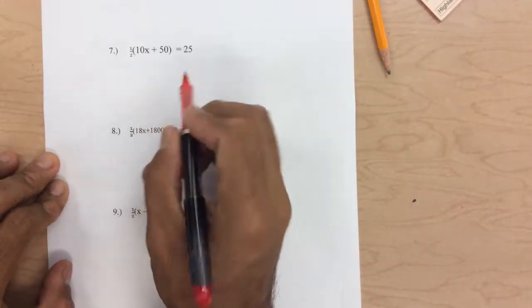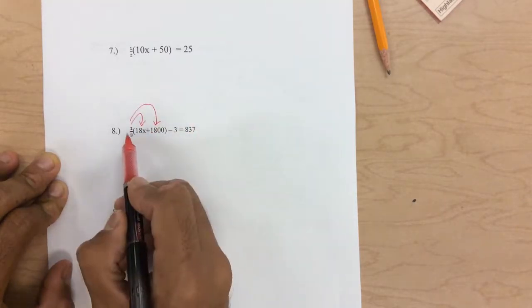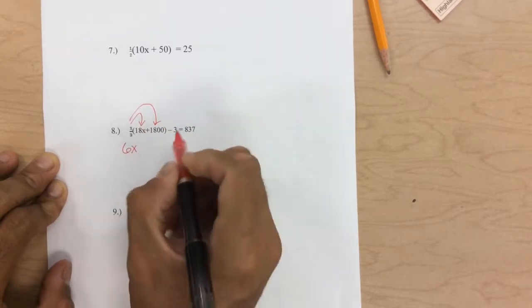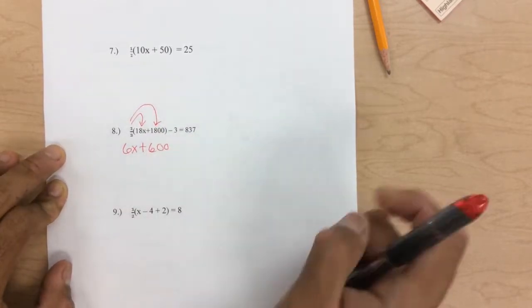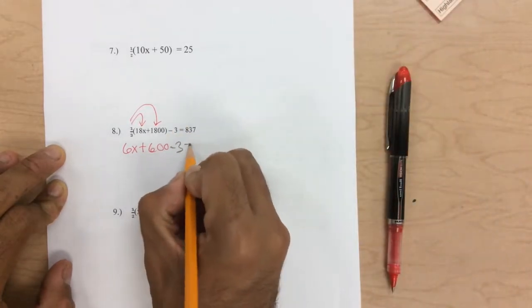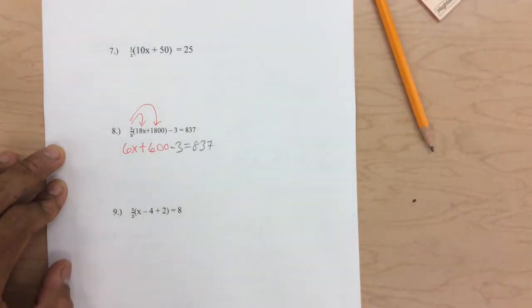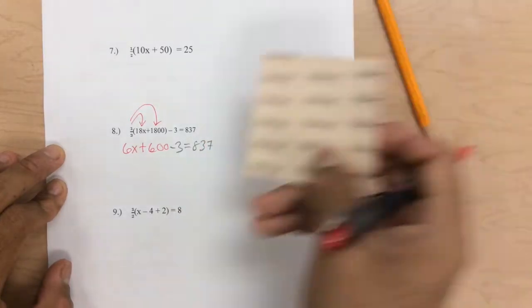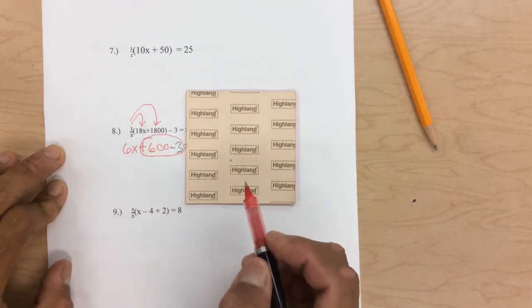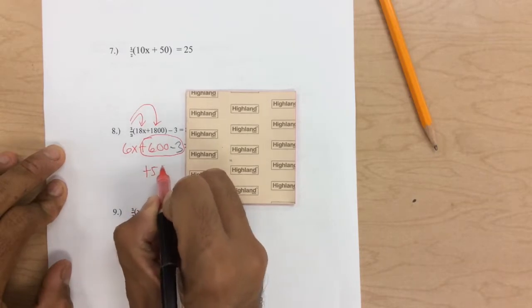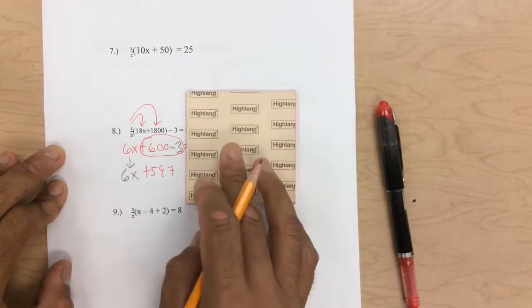Now, step 1. Let's distribute the 1/3 with everything inside the parentheses so we can get rid of the parentheses. So 1/3 times 18x is 6x. 1/3 times 1,800 is 600. Now, of course, you didn't mess with the -3 and the equals 837, so bring that down. Step 2, left side, combine your like terms. Well, if you notice, on the left side, we do have 2 like terms. We have the 600 and the -3. So the 600 minus 3 is a positive 597. Now, didn't mess with the 6x, so bring that down.